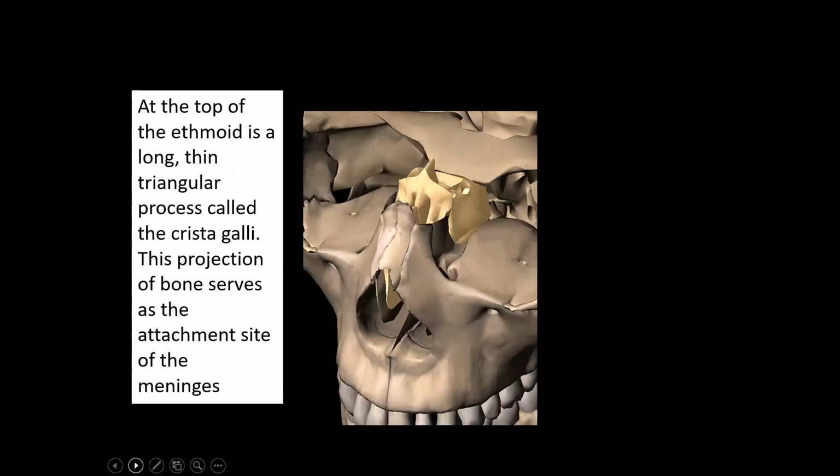Now another structure, part of the ethmoid bone, is something called the crista galli. Now the crista galli rises up out of the middle of the cribriform plate. It has nothing to do with smell. It has everything to do with holding the brain stationary.